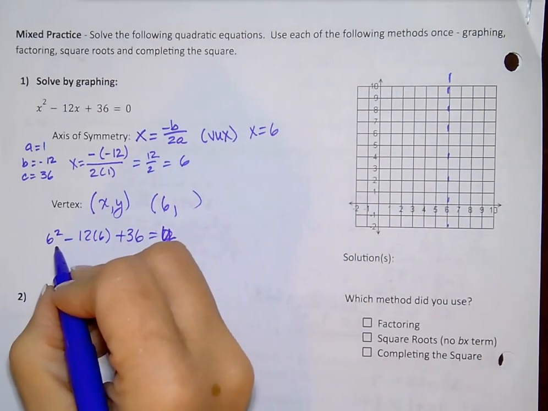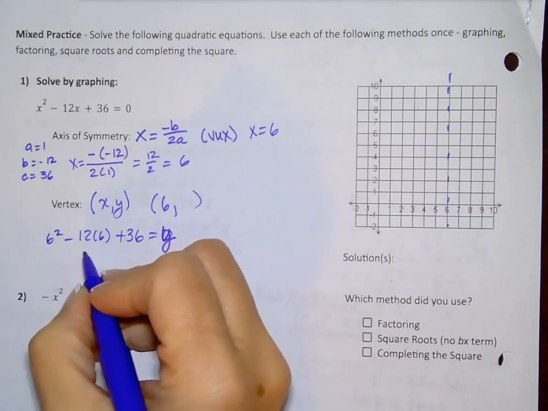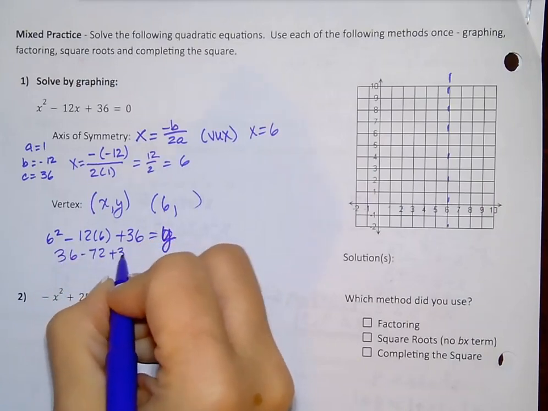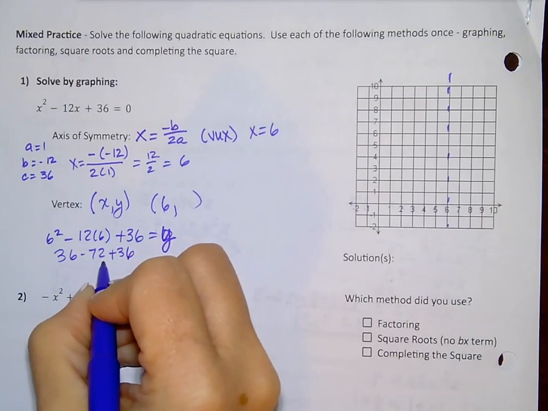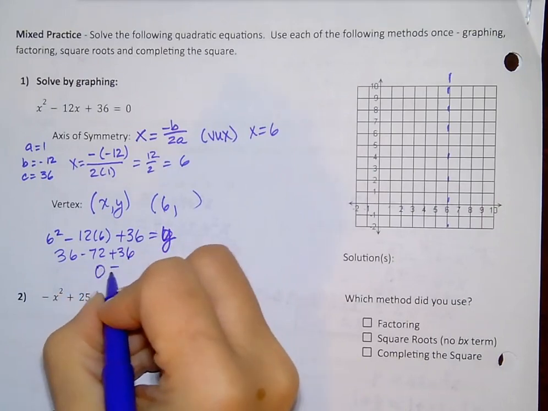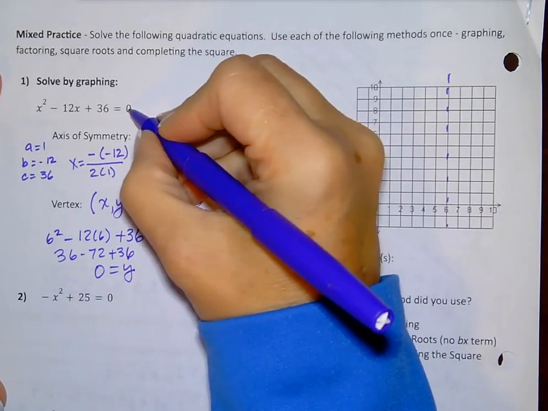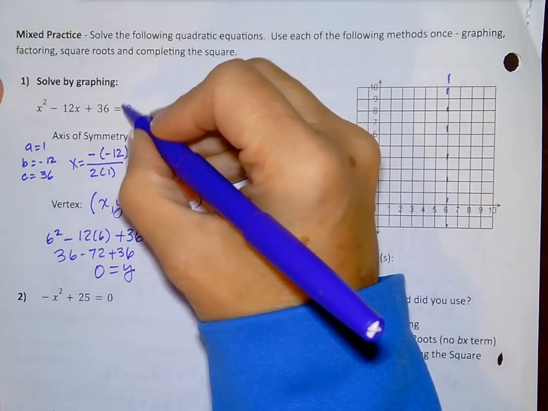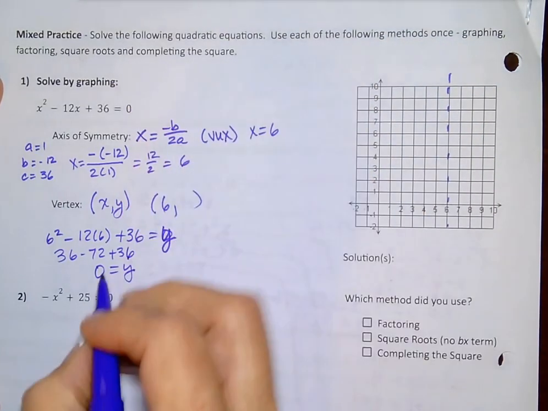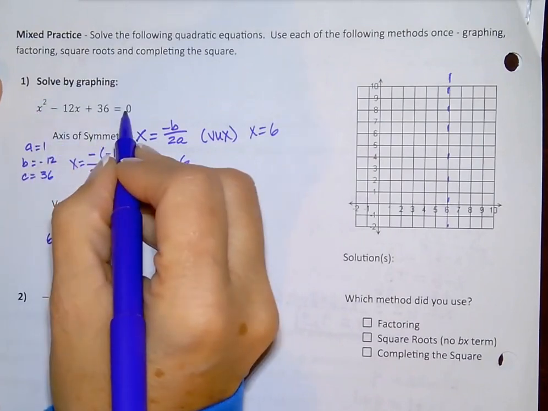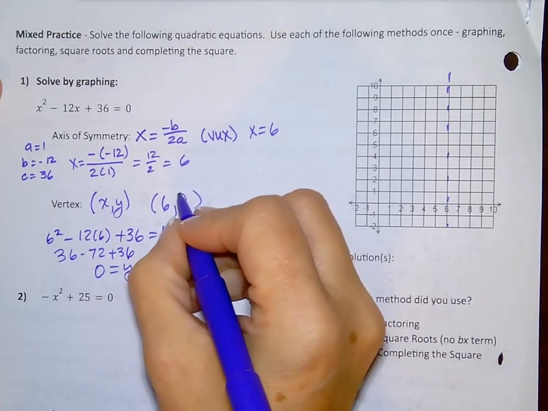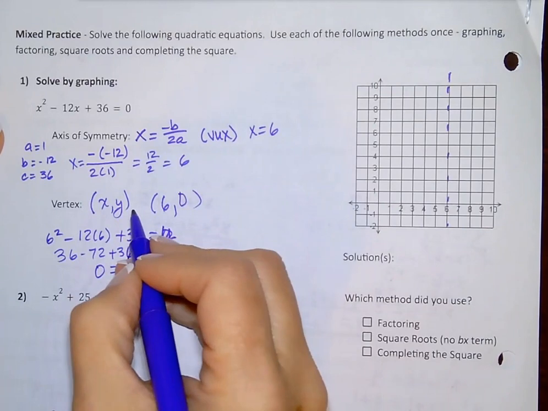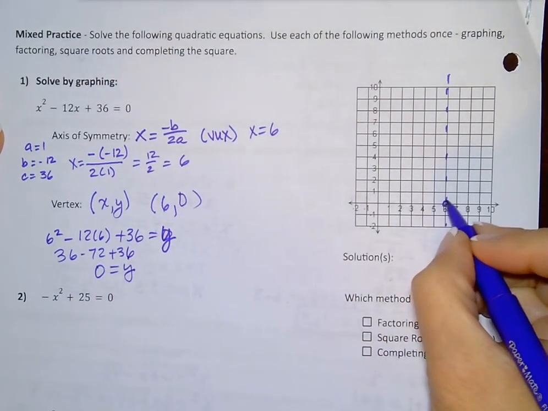Okay, so 6 squared minus 72 plus 36. I have 36 minus 72 plus 36. Okay, 36 minus 72 is negative 36, plus 36 is 0. So 0 equals y. Remember, up here, when we say we're setting that equal to 0, I'm looking for solutions, or the zeros, but it means I'm setting the whole function equal to 0. So if I know what my x value is, I can plug it in and find the y value. In this case, the y value happened to be 0. It's not always going to be that. My vertex is at 6, 0, right there.